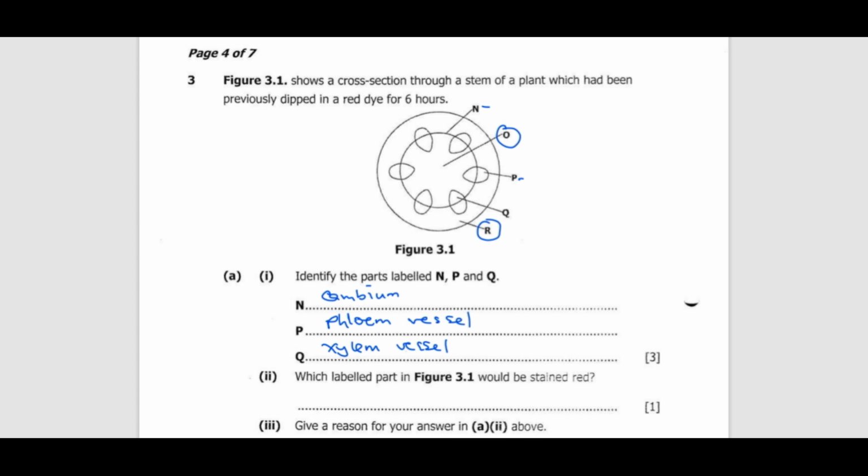Which labeled part in figure 3.1 would be stained red? So which one will be stained red after the stem has been dipped in red dye for 6 hours? So it is Q. Q will be stained red. Why? Because Q is the one which is responsible for transporting mineral salts.